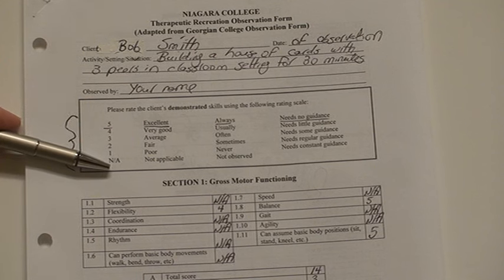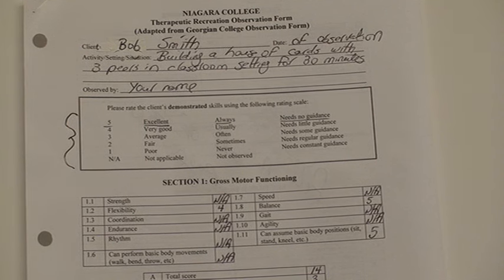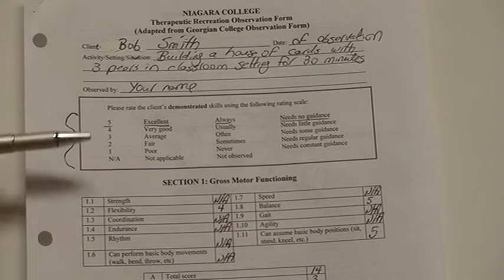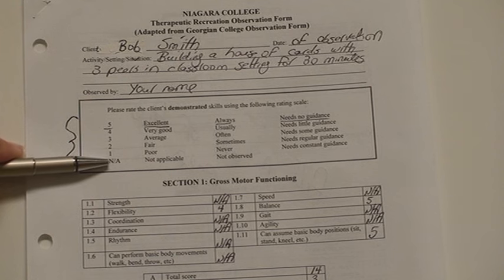If you think about pretty much any recreational activity, it would be rare for every single skill that appears on this form to be an element of every recreational activity. And so for any skill where that is not applicable because of the activity, or if it's something that just did not take place in that activity, not observed or not applicable, you can't then give it a rating. So you need to make sure that you put an NA in the appropriate spot.